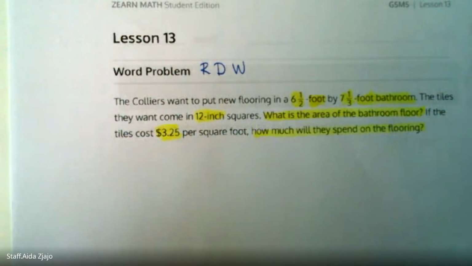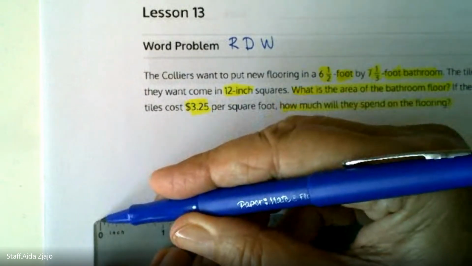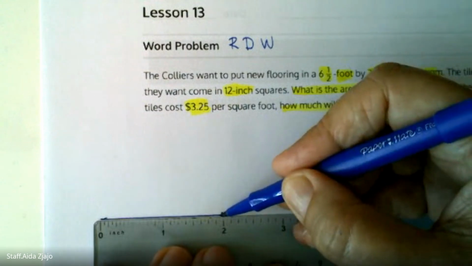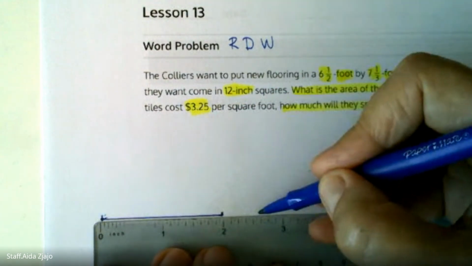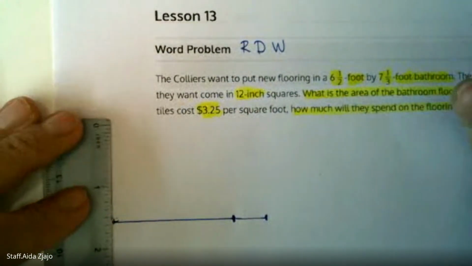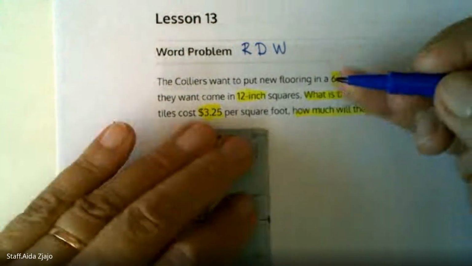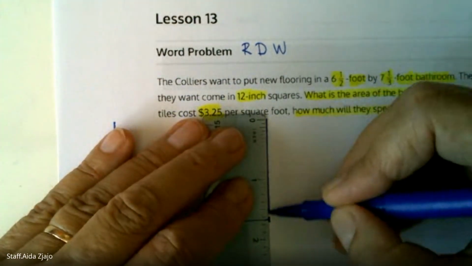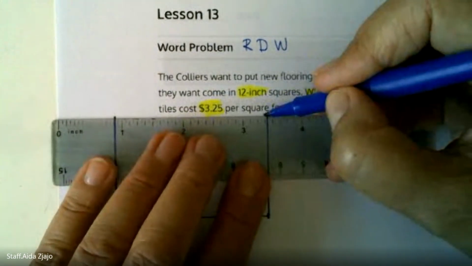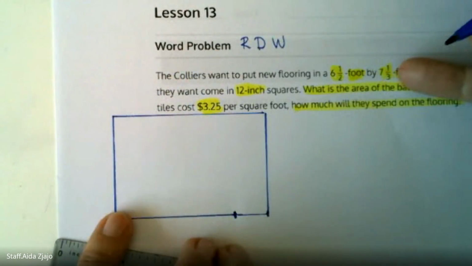Okay, so imagine that this is the bathroom and it's about 6.5, so 6 and then a half. I'm just pretending. Then I'm going to say that this is 7 1/3.